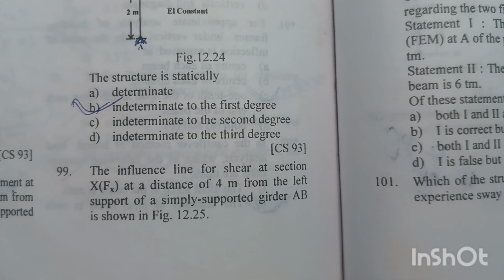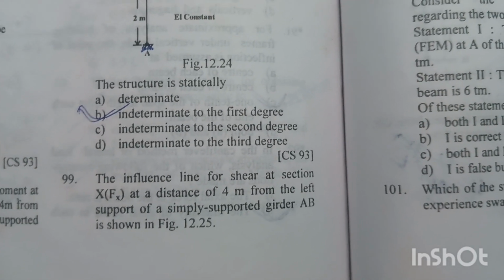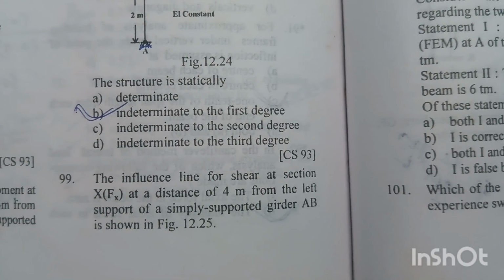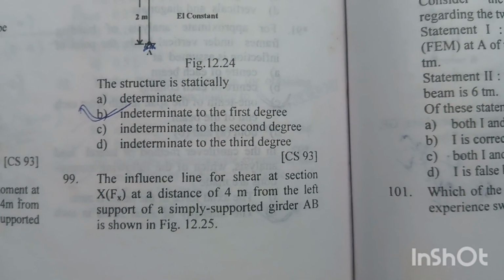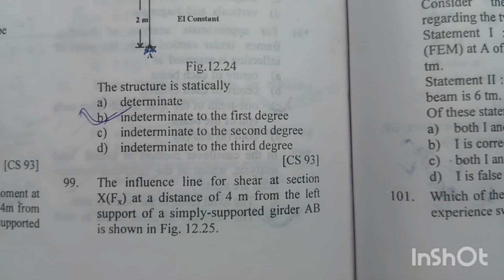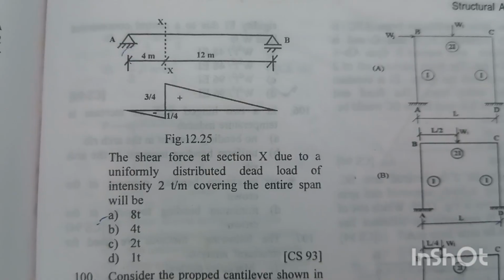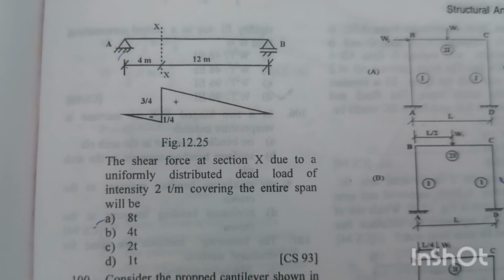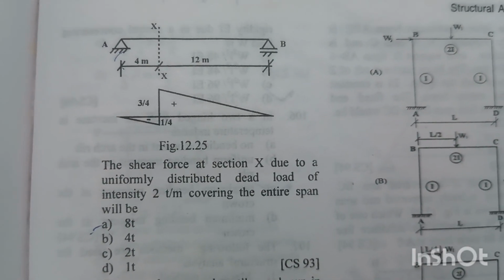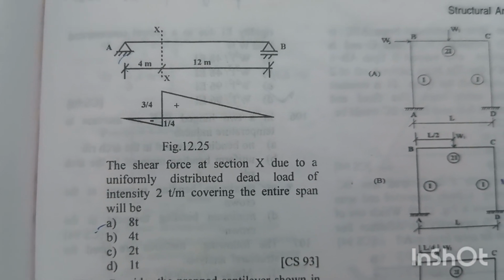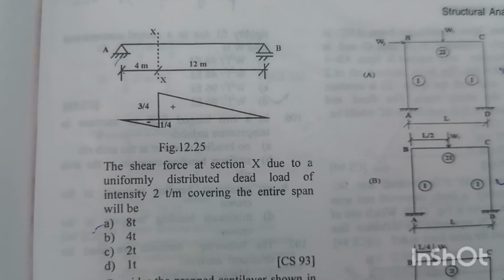Question number 99. The influence line for shear at section X, Fx, at a distance of 4 meter from the left support of a simply supported girder AB is shown in the figure 12.25. The shear force at a section X due to a uniformly distributed dead load of intensity 2 ton per meter covering the entire span will be.